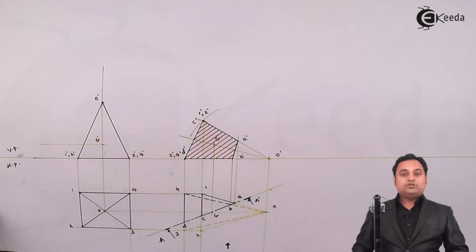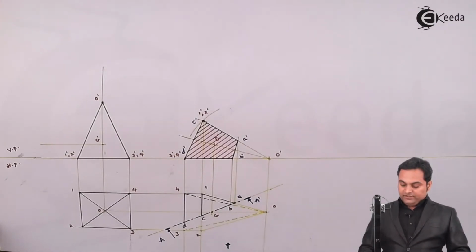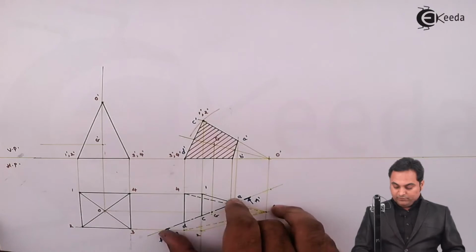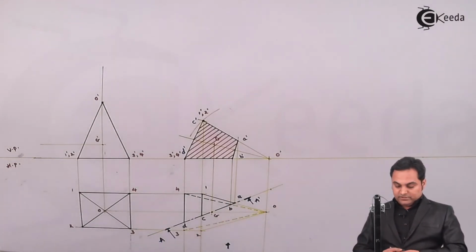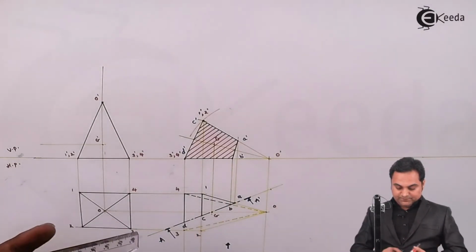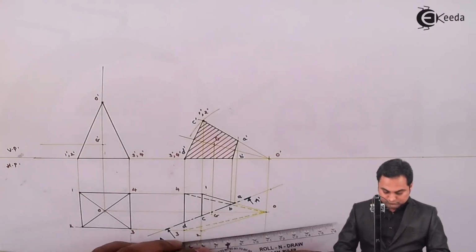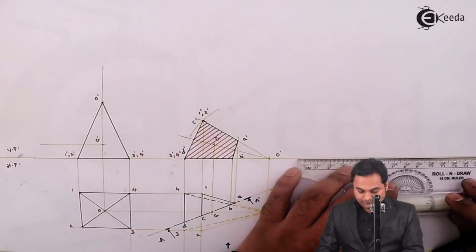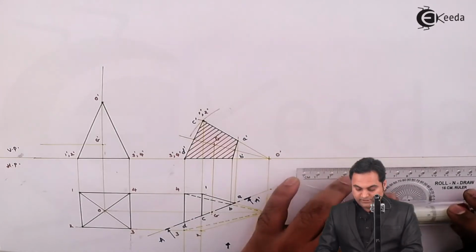Then we have to draw the true shape of the section as well as the development. For true shape, we have to make this cutting plane parallel. First, I'll be drawing the true shape of the section. For that, I need to draw a light horizontal line.